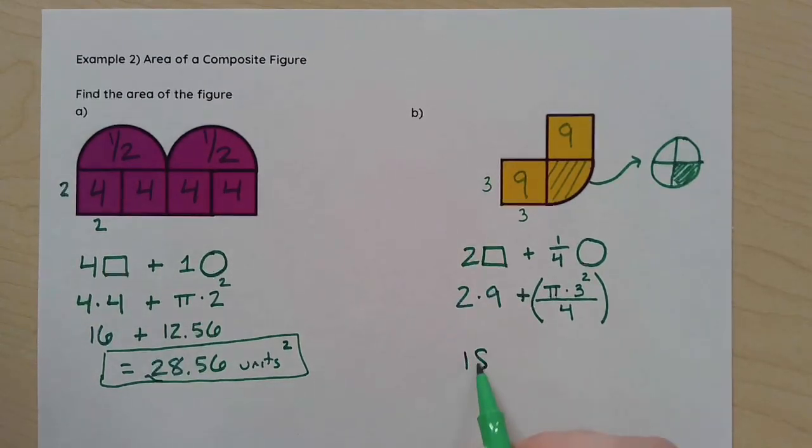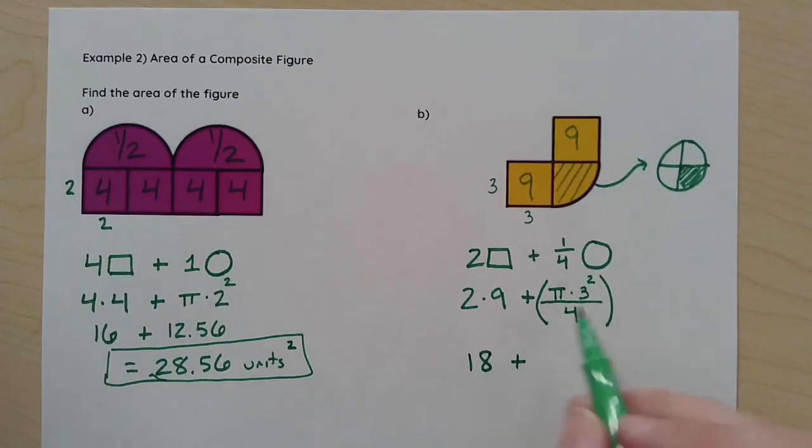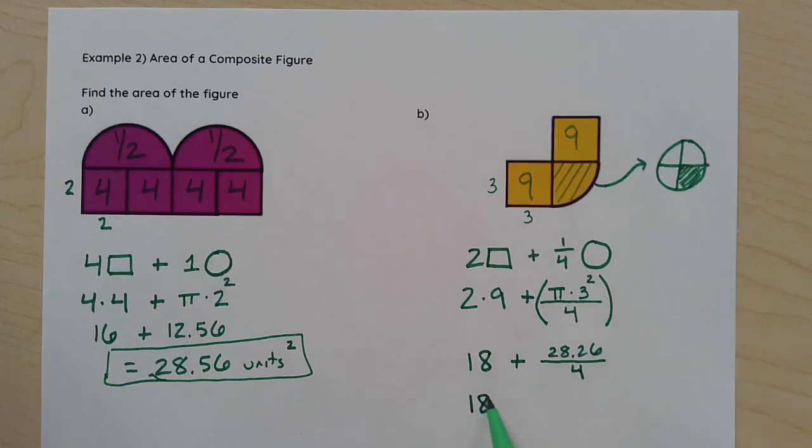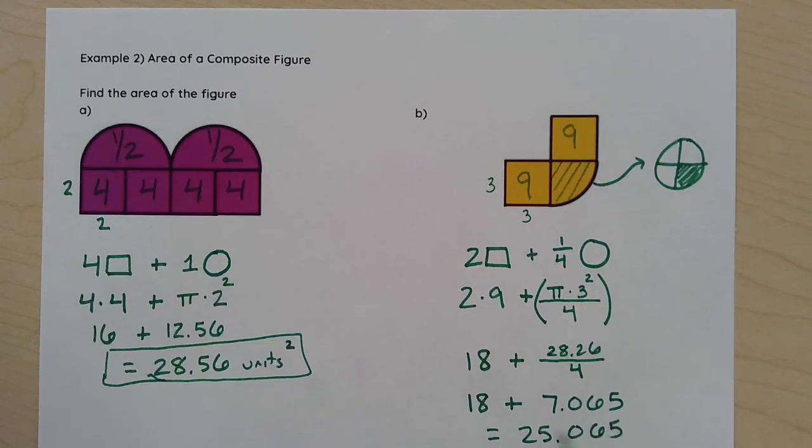2 times 9 is 18. And then the value here I get on top, 28.26. Divide that by 4. So that's going to leave me with 18 plus 7.065. For a grand total area of my figure, 25.065. And again, that'll be squared.